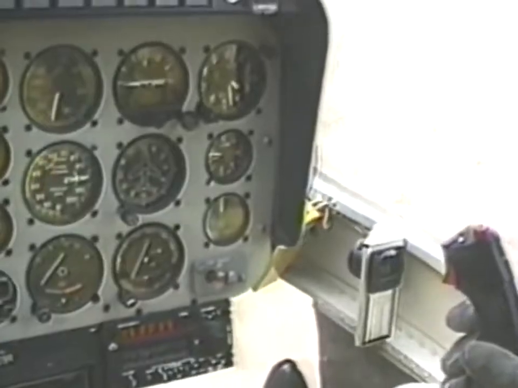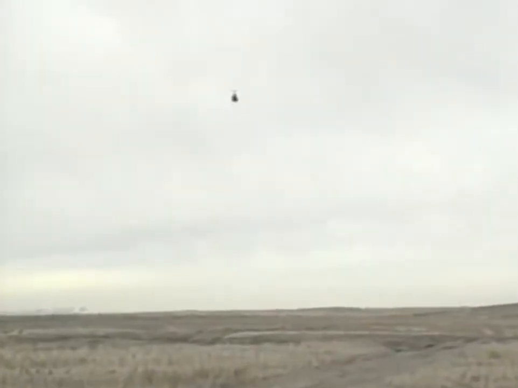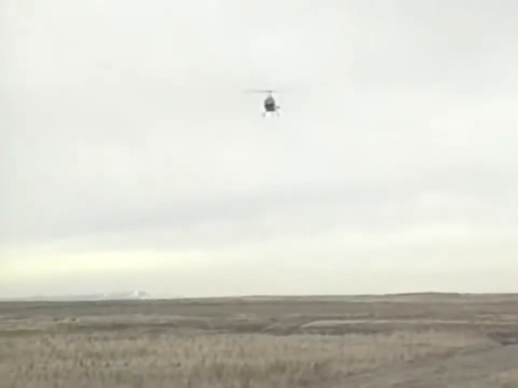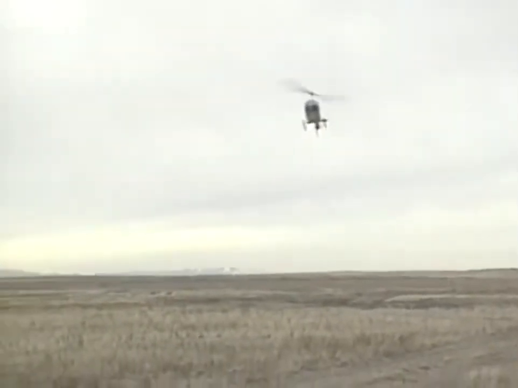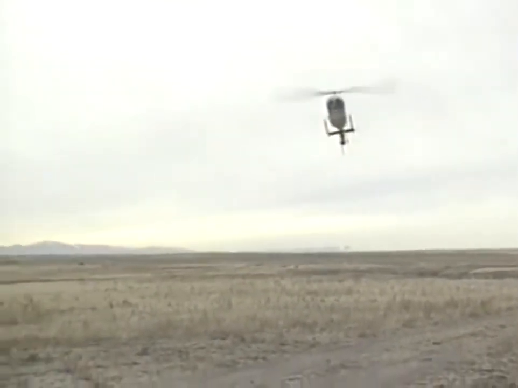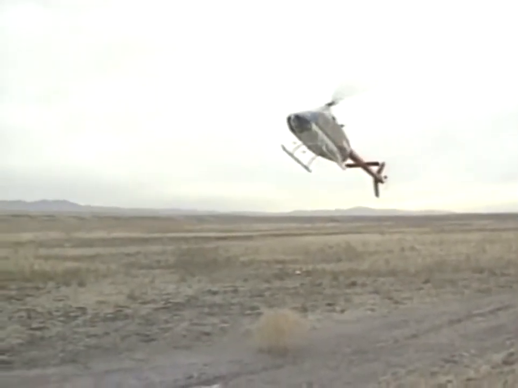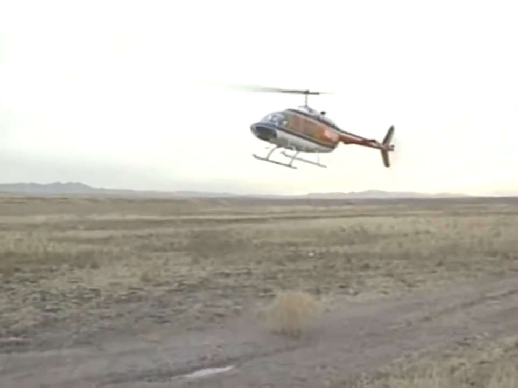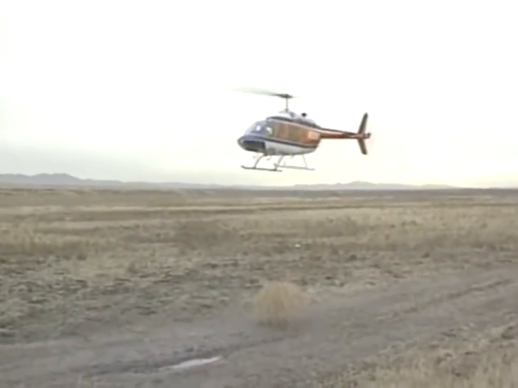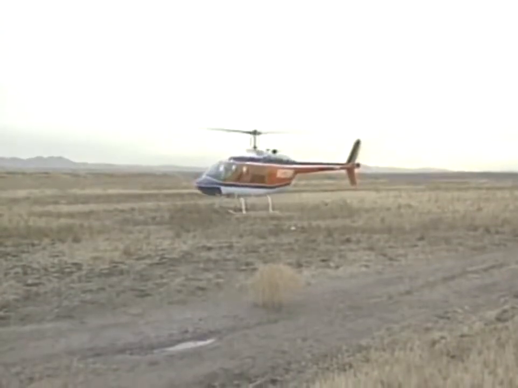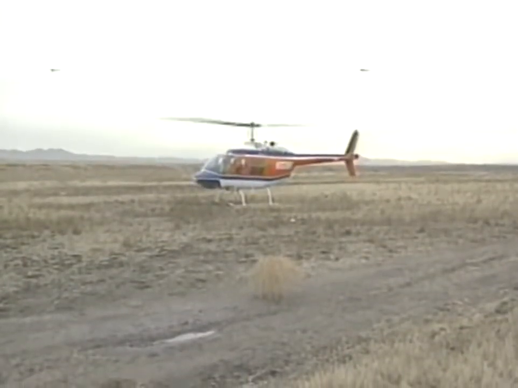practice auto-rotation. Here I have completely lowered the collective and removed all power to the rotor system. The helicopter descends rapidly at this point. As I approach the landing site, I ease back on the cyclic, raise the helicopter's nose, and slow the forward airspeed and rate of descent. Now, I level the helicopter, and using the stored up inertia in the rotor blades, I cushion it to the ground, completing the auto-rotation.